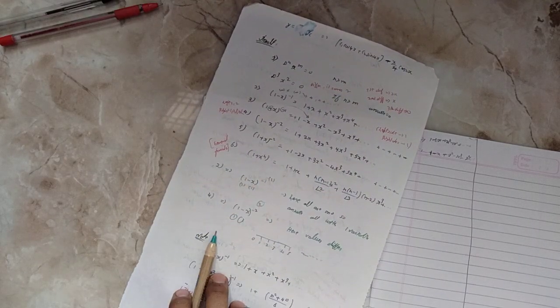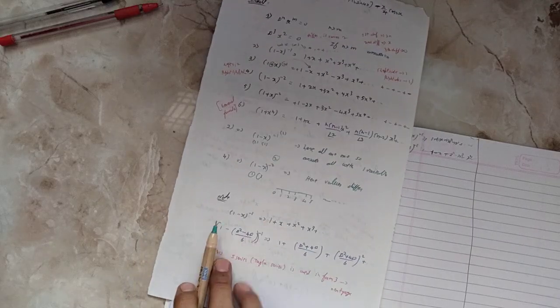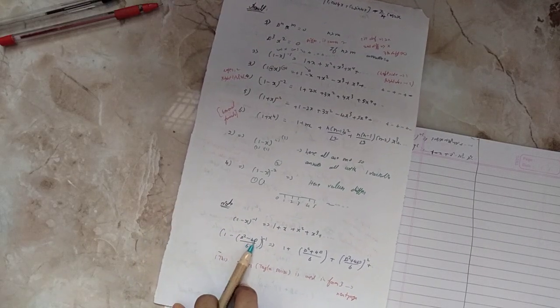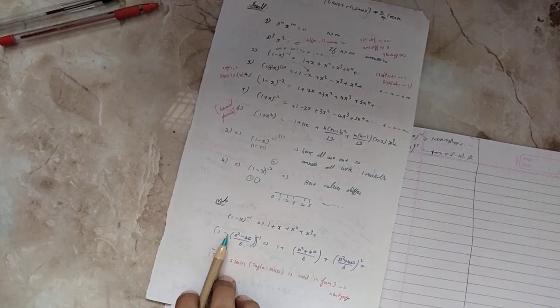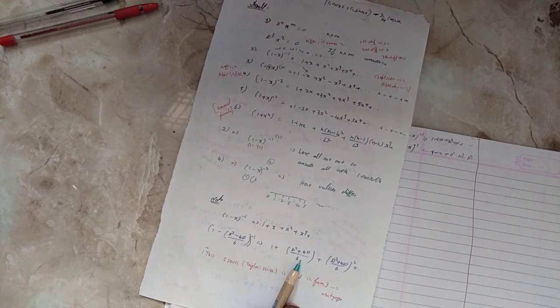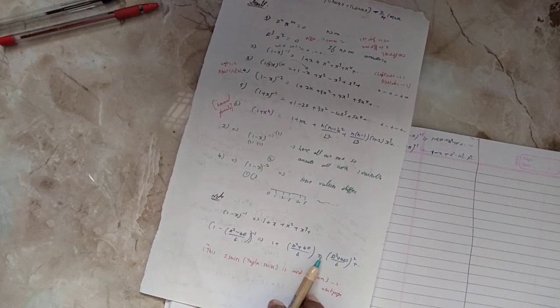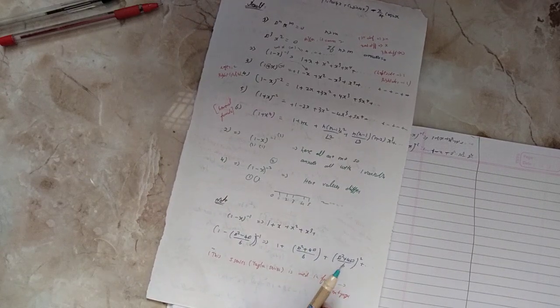So I think you can understand. If it is given like this, 1 minus of d square minus 4d by 6 of inverse, you need to just represent it in this format. Okay, 1 plus of d square plus 4d divided by 6 plus of d square plus 4d divided by 6 of the whole square, like that.